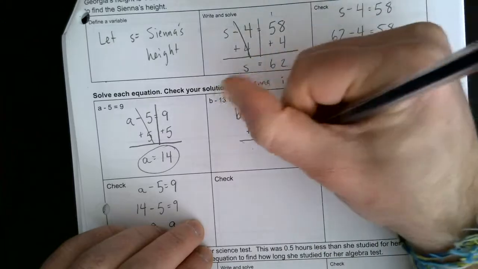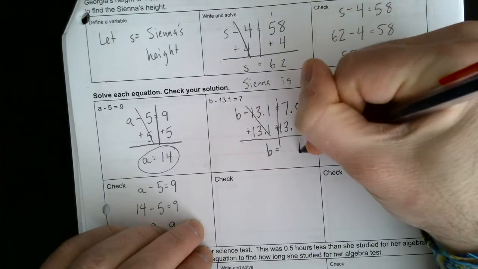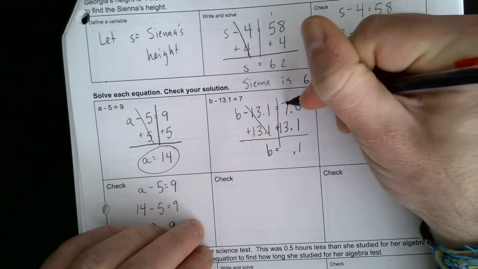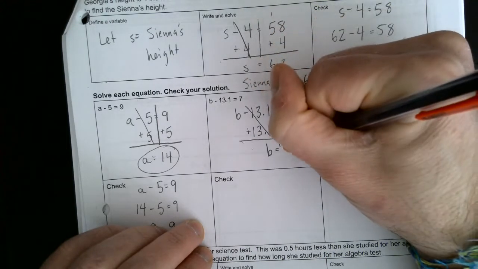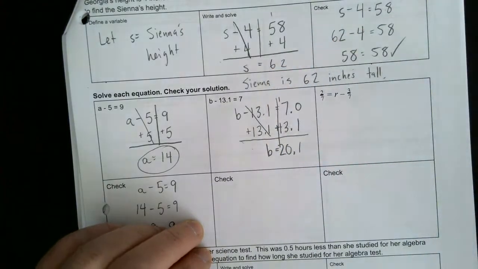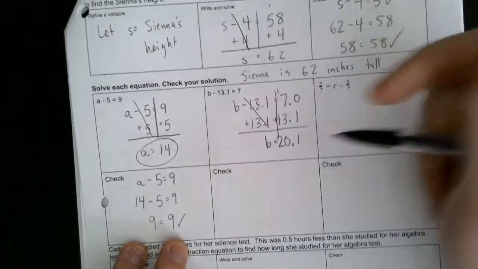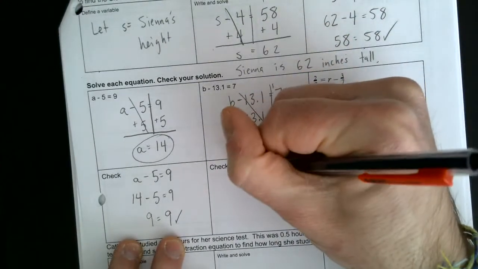Those cancel out. You get B equals, well, let's add these up. 0 plus 1 is 1. Bring down the decimal point. 7 plus 3 is 10. 1 plus 1, believe it or not, is 2. 20 and 1/10 for now. We'll see if that holds up here with the check.